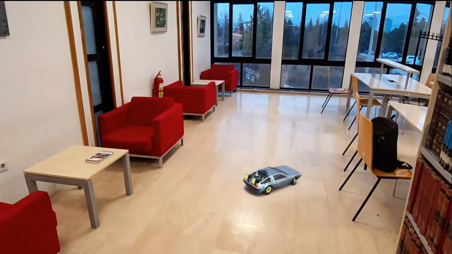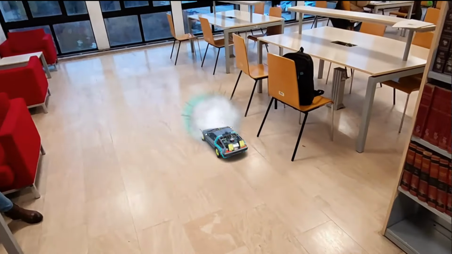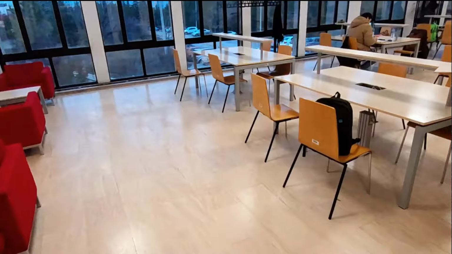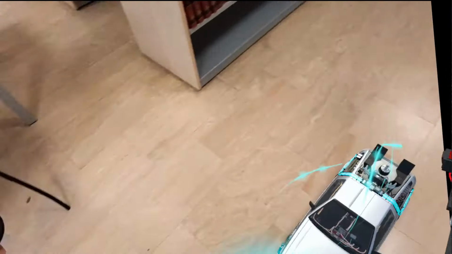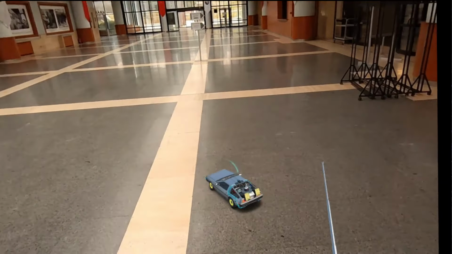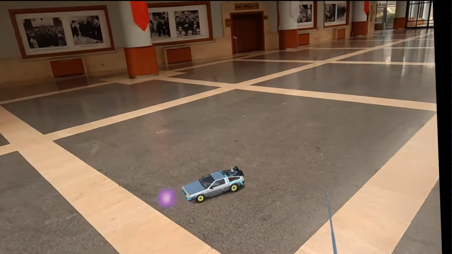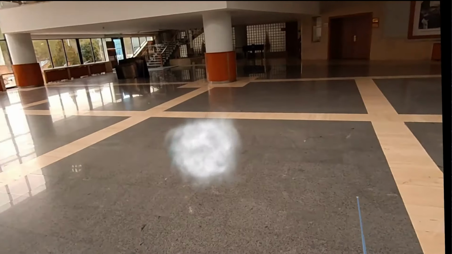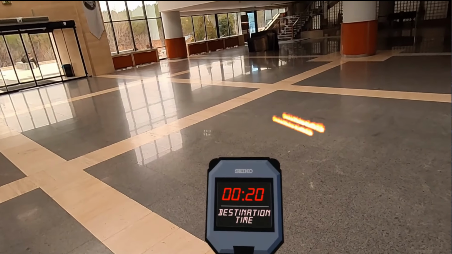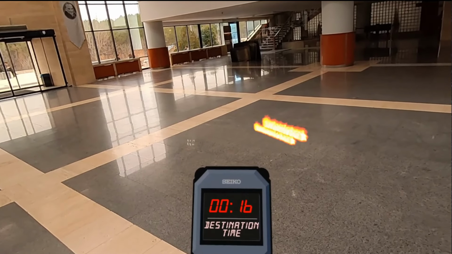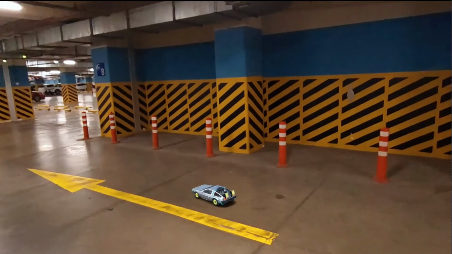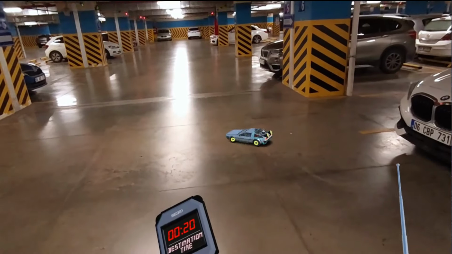Thanks to the latest advancements in mixed reality technology, you can now virtually drive the iconic DeLorean Time Machine and experience time travel. You may wonder why and how I built this project. Well, in this video, I am going to walk you through the creation of this unique mixed reality experience, starting from the very beginning. So, let's get started.